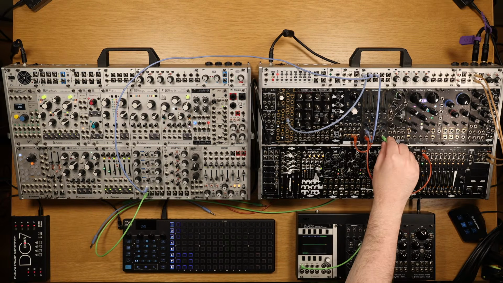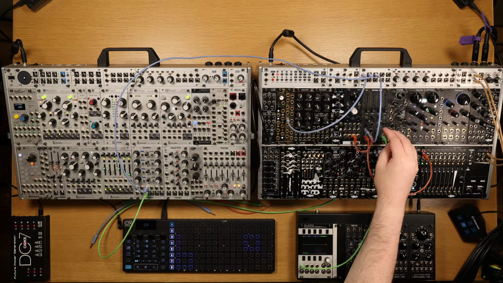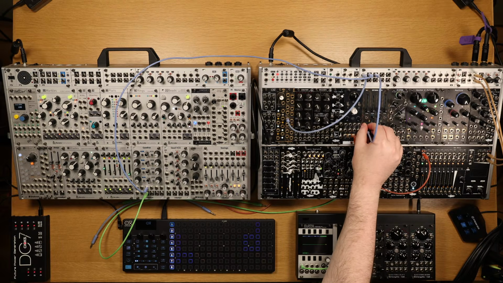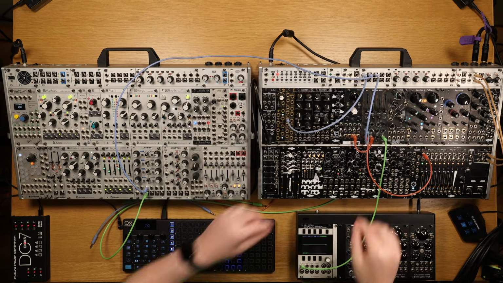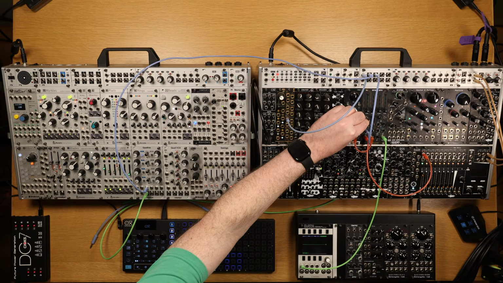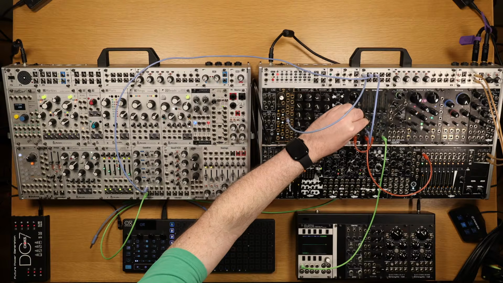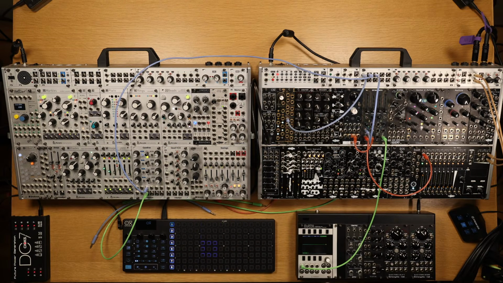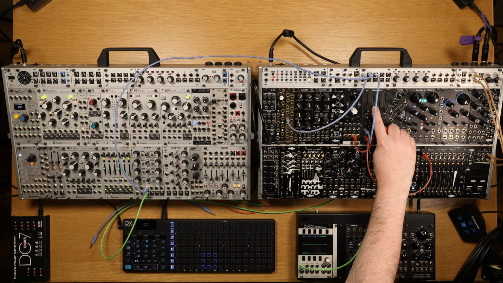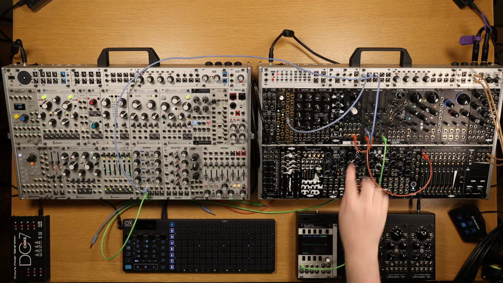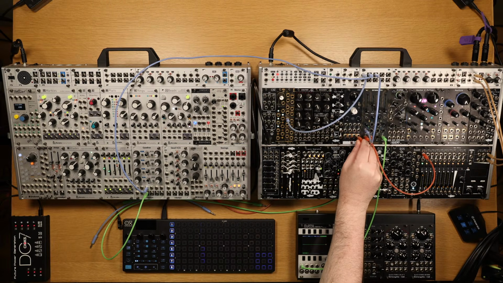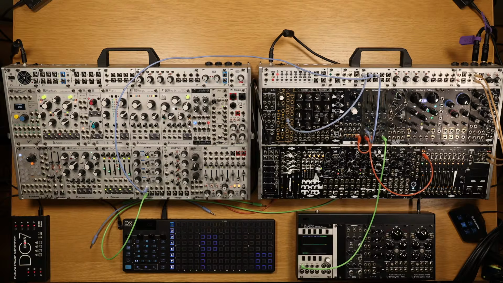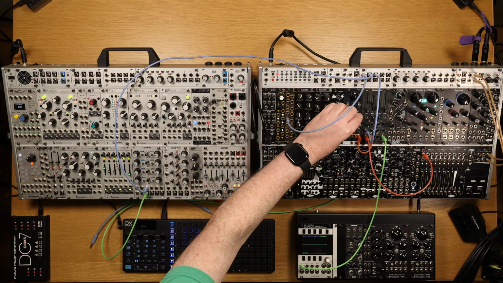Shall we try another waveform? Let me switch to, we'll stay in the top position. Let me get that green light lit up. It's a little hard to see. There we are. Let me open the decay a little more so we can hear a little bit more of the sound. We'll stay in this hard material setting. Let's try a pulse wave. Can modulate the pulse width.